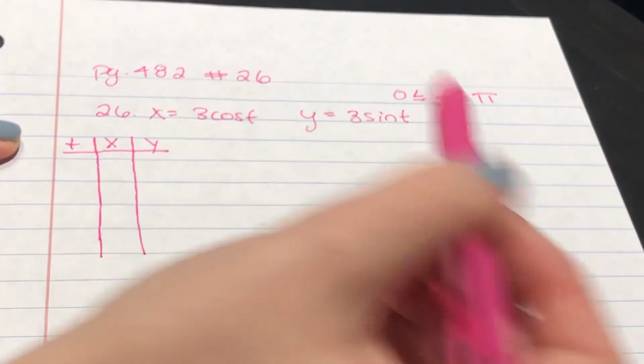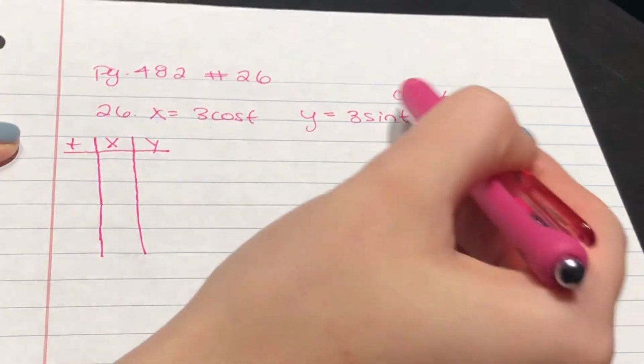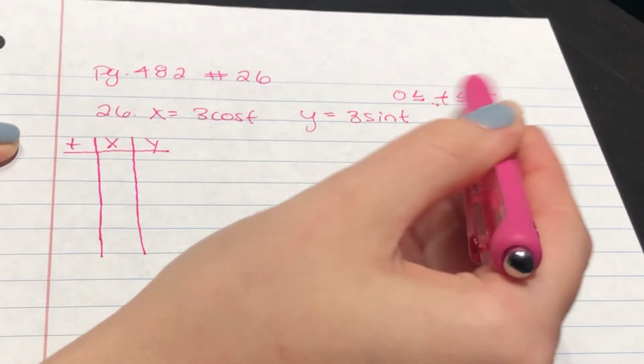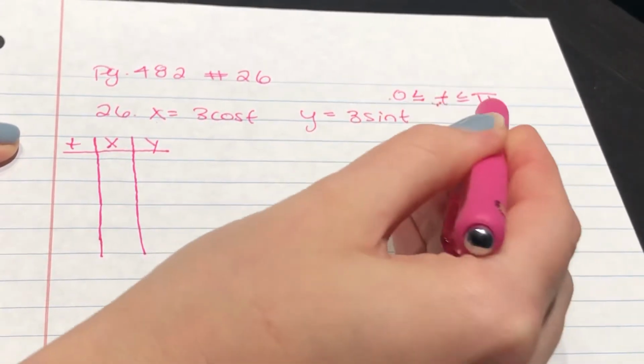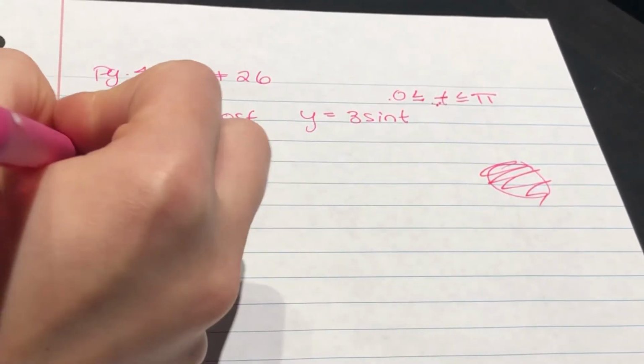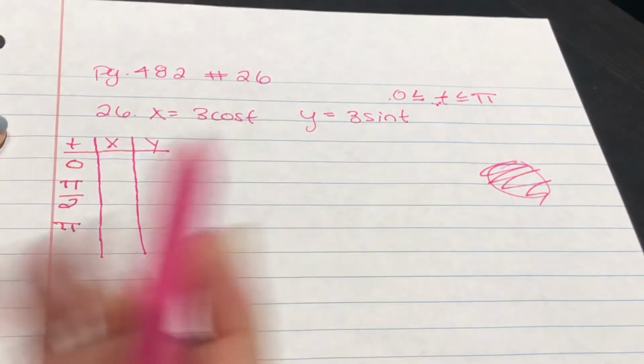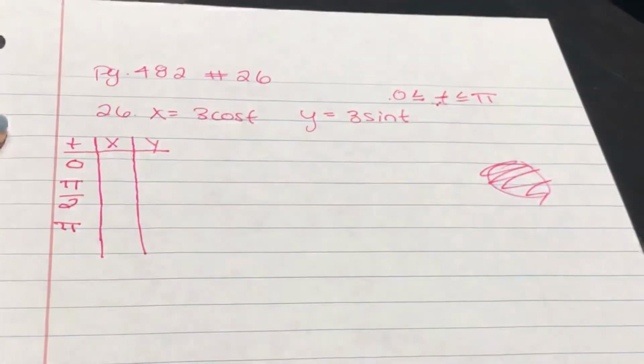This is going to turn out to be a full circle, but we don't want the full circle. We don't necessarily want the circle from 0 to pi, but we want t to be from 0 to pi. That's what we want. So the ones I'm going to pick for t would be 0, pi over 2, and pi, because these are the values that are in between 0 and pi.